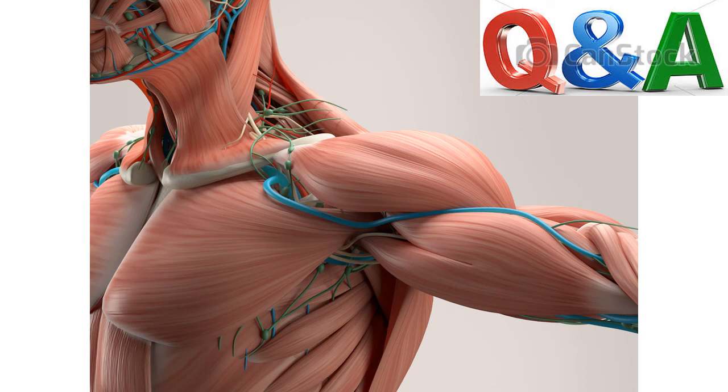This is a nice image of the muscles of the neck and upper part of the chest, and let us test our knowledge by asking ourselves a few questions. Which muscle is this? This muscle is running obliquely in the neck from anterior to posterior, and this is the sternomastoid. Which muscle is this?